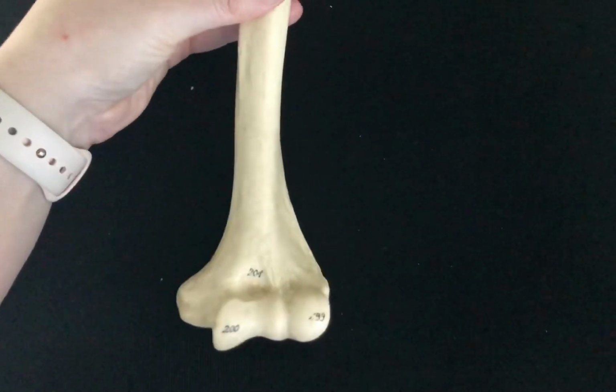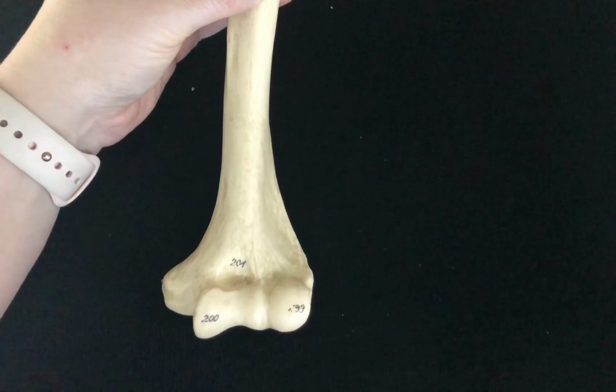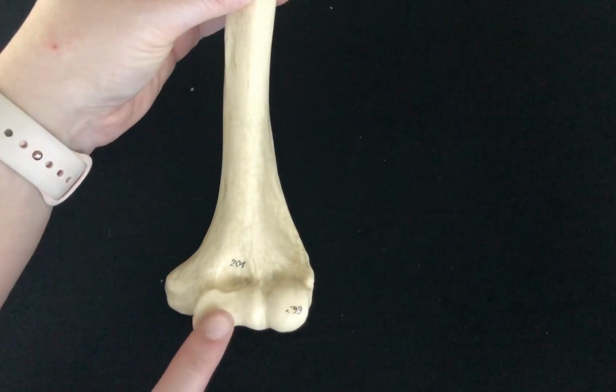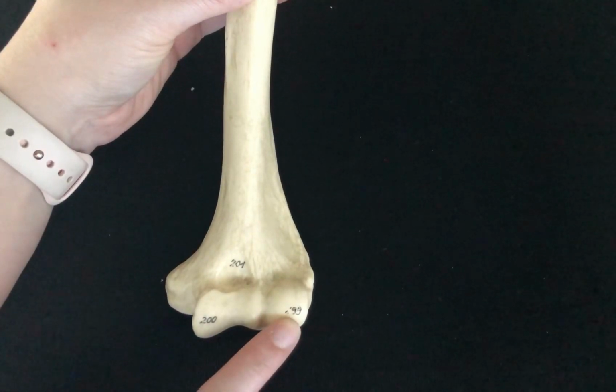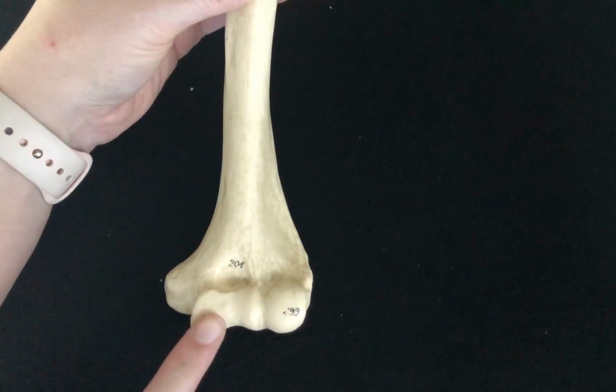So now we're here on the anterior view of the distal end of the humerus. So this is where the ulna and radius articulate or form the elbow joint. And again, this is the anterior view.